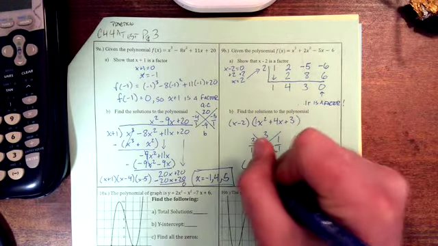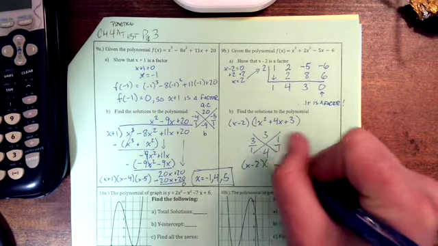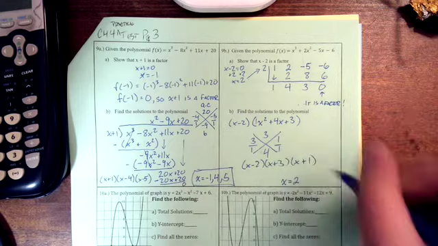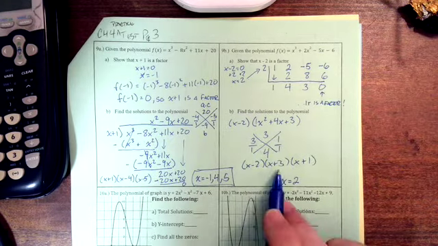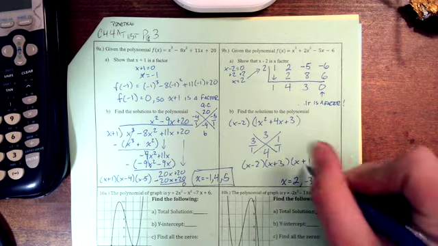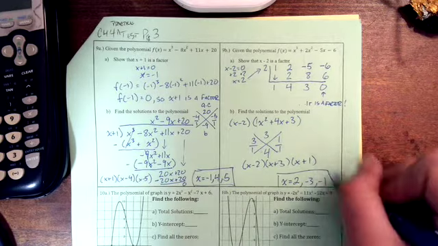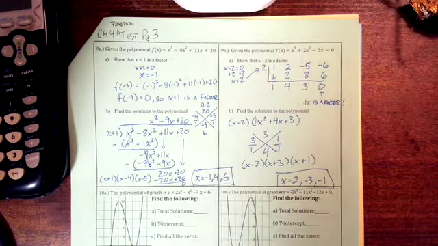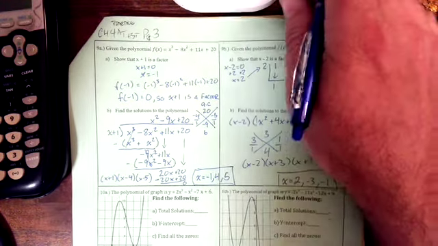So the fully factored form is x minus 2 times x plus 3 times x plus 1. So x could be positive 2, negative 3, or negative 1. Again, we can set those equal to 0 to show that, but I'm also trying to keep the videos a little bit shorter.